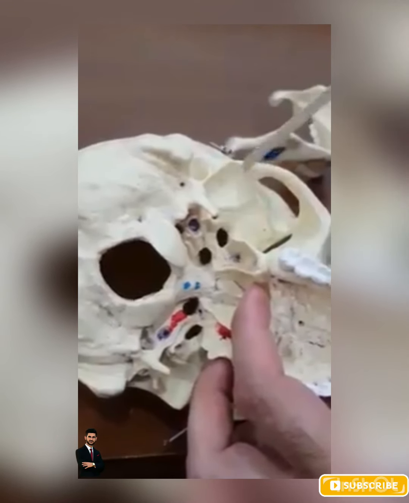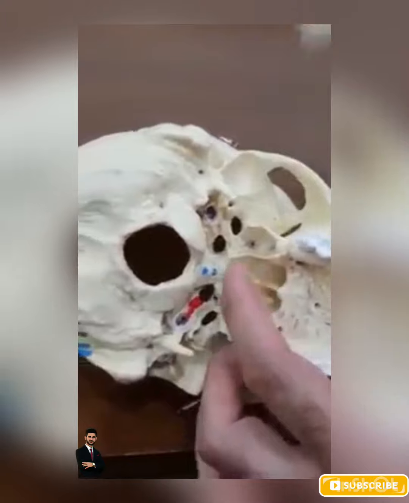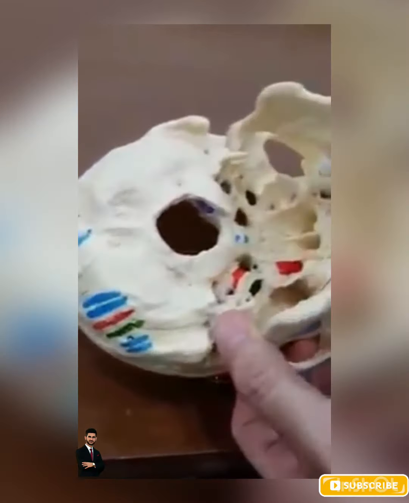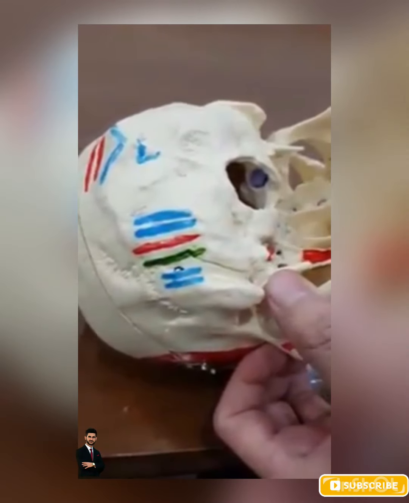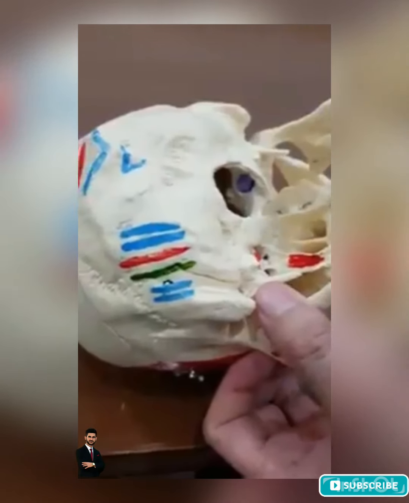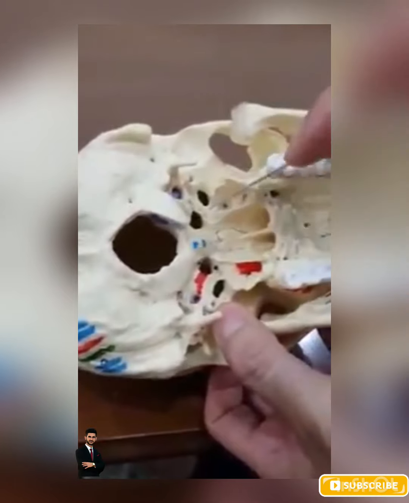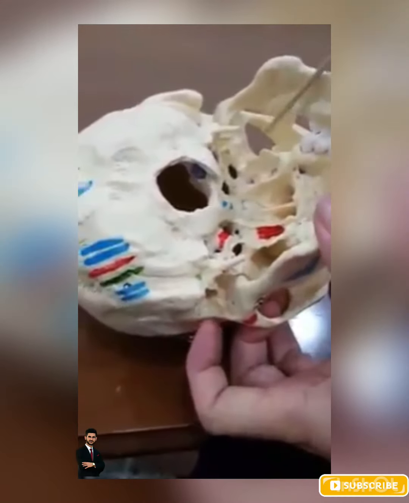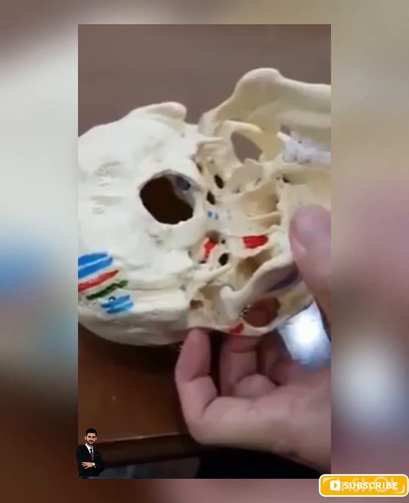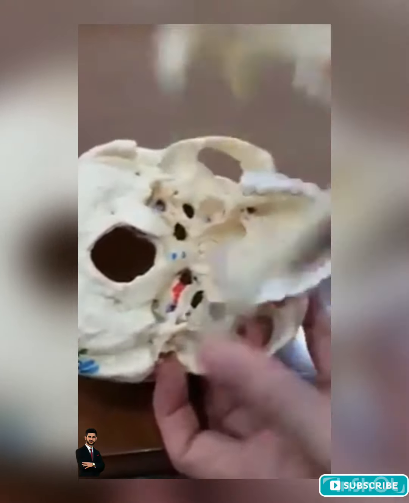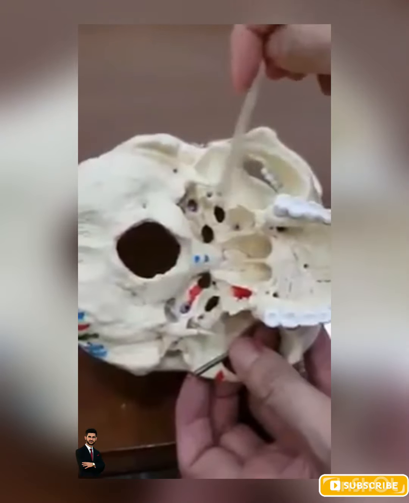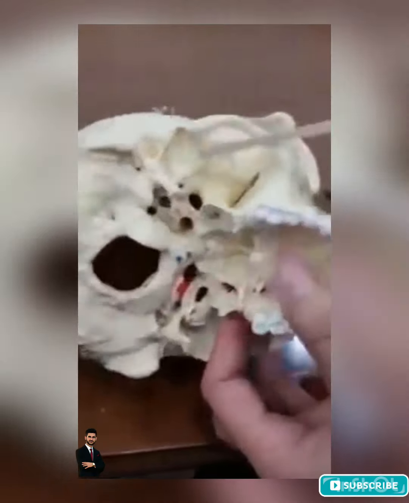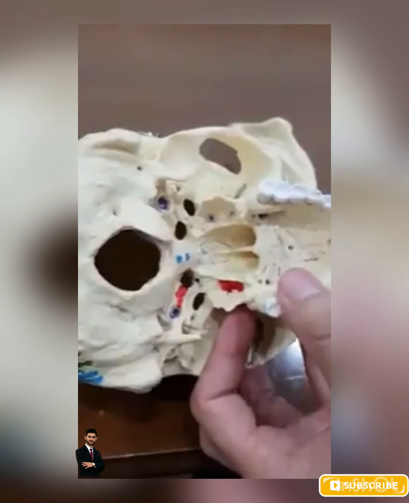It is located here, between the ramus of the mandible and the pterygoid process. It has the medial wall, the lateral wall, the anterior wall, and it has a roof. So we'll start with the roof of the infratemporal fossa.